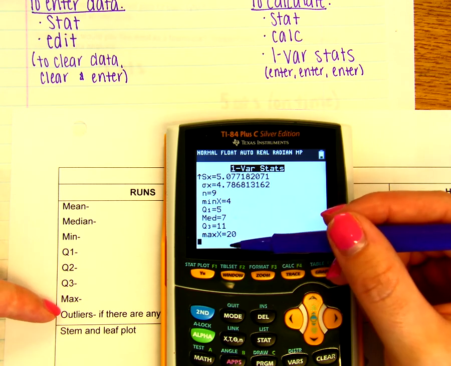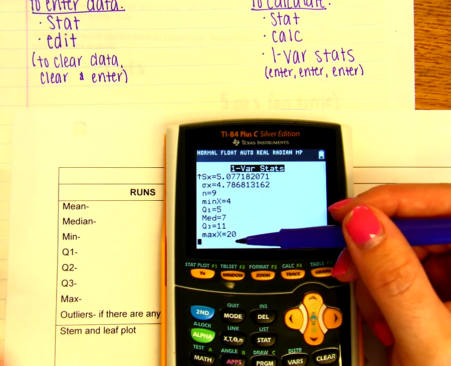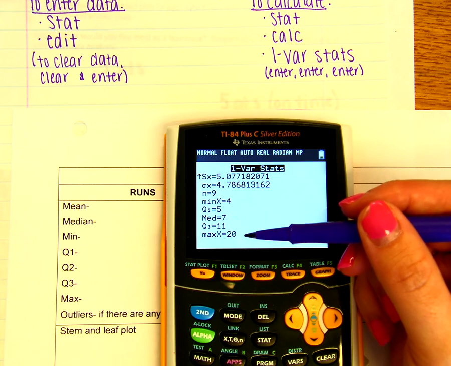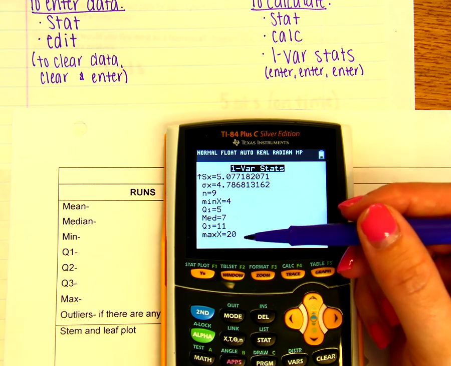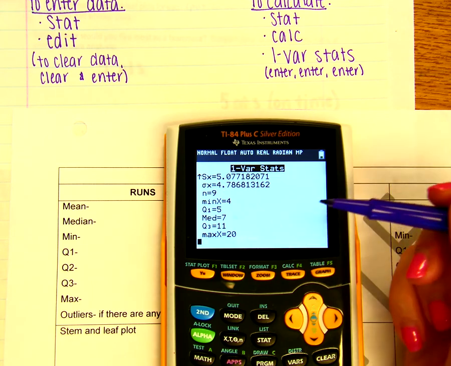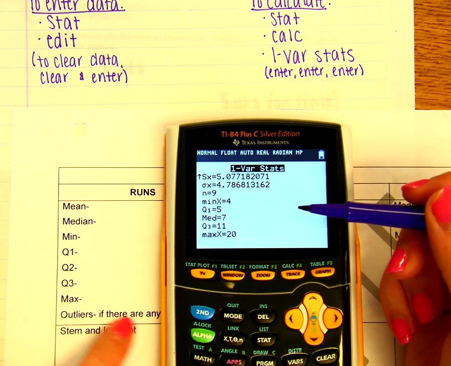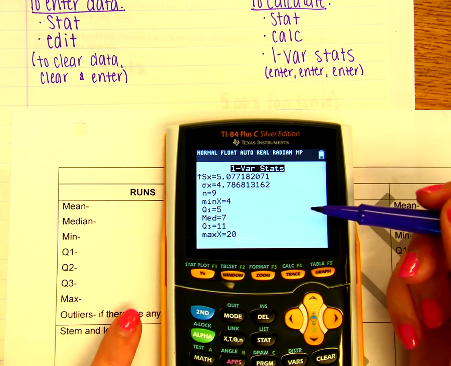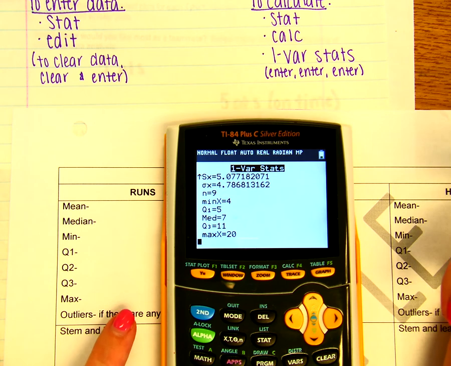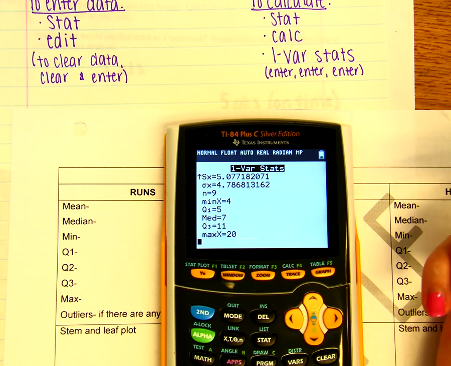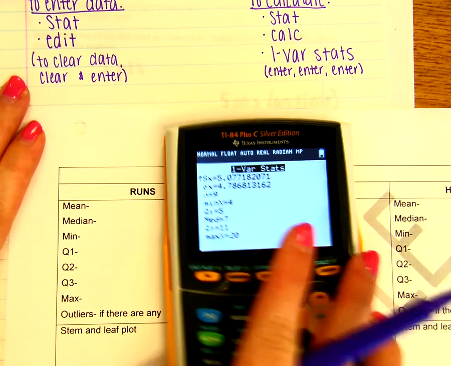And the outliers we're going to find just by looking at the data. Is there a number that seems like it's way bigger or way smaller than the rest? There could be, there could not be. If you don't think there is, just say no outliers. If you think there's more than one, then write however many you see. If you have more than 3, it's not an outlier. Okay, so if you have 1 or 2 numbers that seem like they're really off, put them down as outliers.